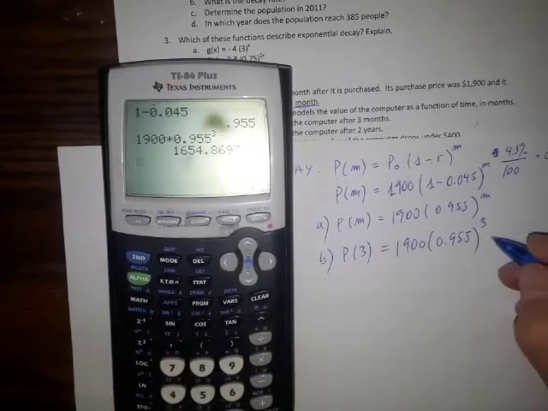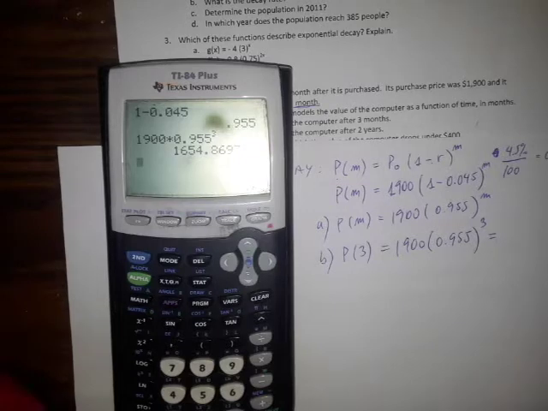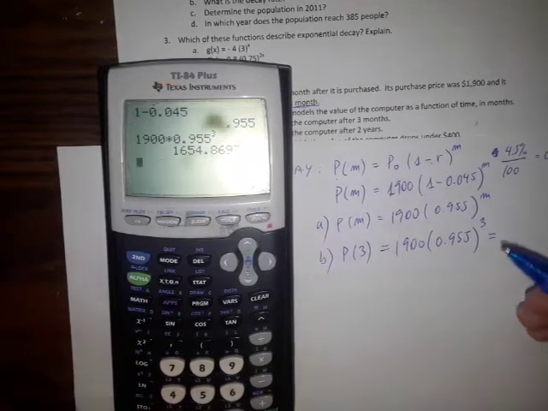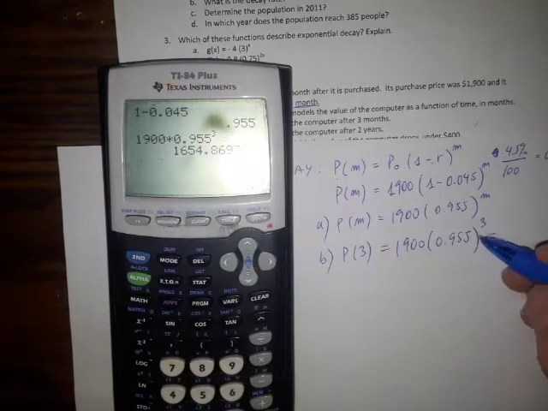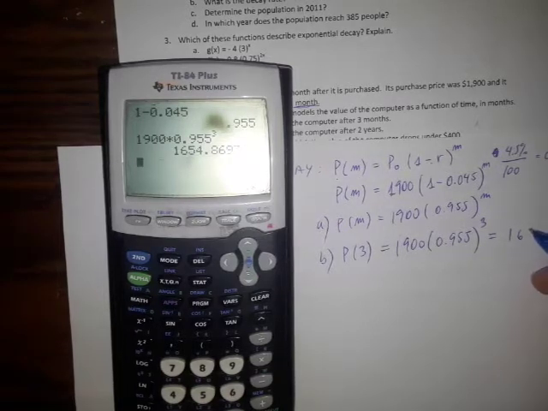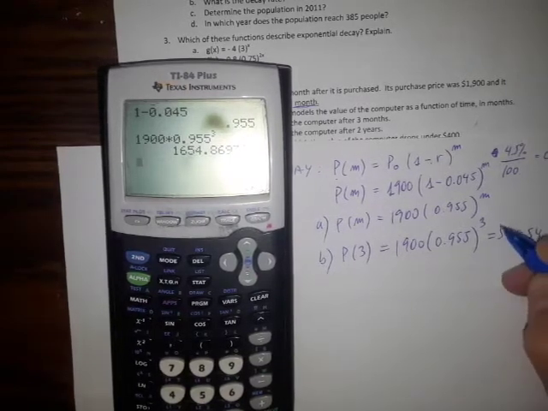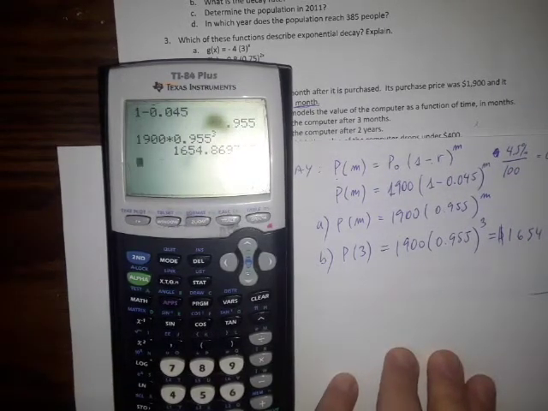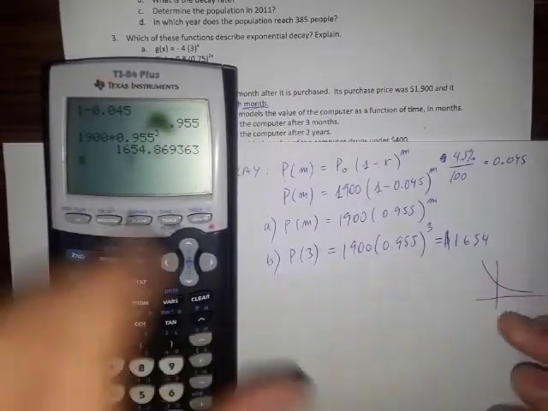What do we have? So after 3 months, the value has decreased because this is actually a decay. So the price is less than when you bought it. If you sell it, you're gonna get less than what you had to pay when you bought it. So it's gonna be 1,654. Okay, that's the price in dollars. So we have to look at this as a decay, right? It's decreasing the value, it's a decay.